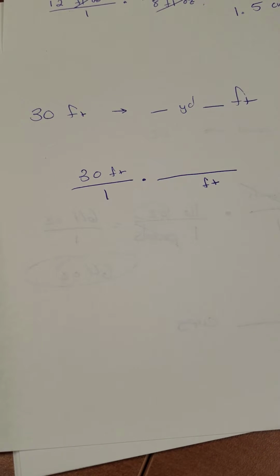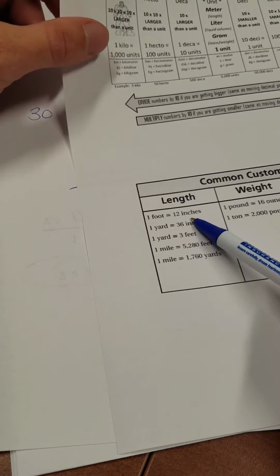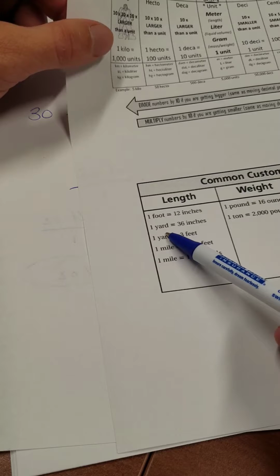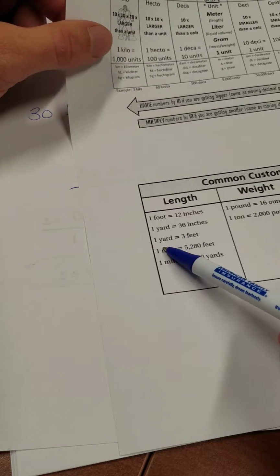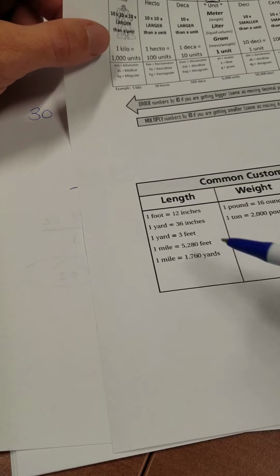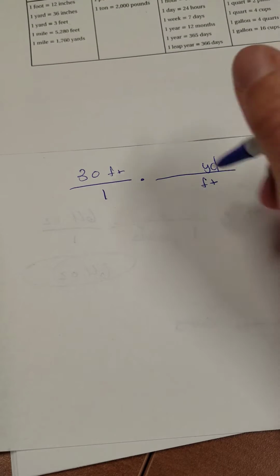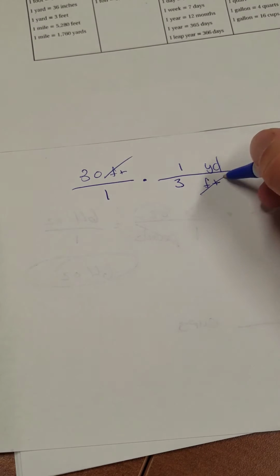Now I go to my conversion chart. Well, I'm looking for feet, so this is length. Well, feet to inches, that's not what I want to do. I need to do feet to yards. So then I go down here, 3 feet, 1 yard. That's the conversion that I want to do. Make sure you're looking for the right conversion here. Feet to yards. Now it says 3 feet, 1 yard. Feet cancel, and we're left with yards, which is where we want to be.